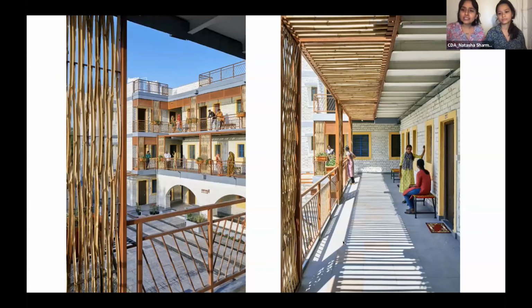So we're trying to create a model housing project, and I would not talk much about it. We'll leave you links where you can read more about the project. I would like to talk about how we went about it.